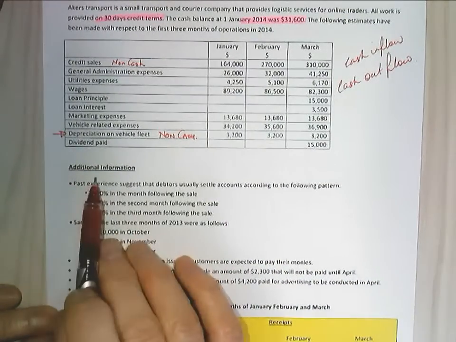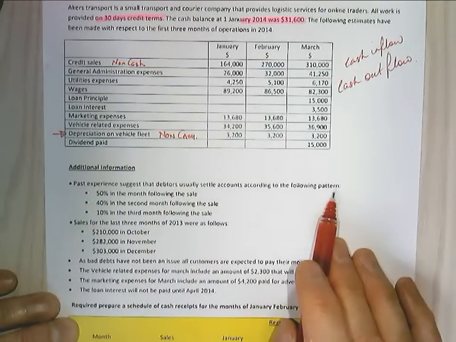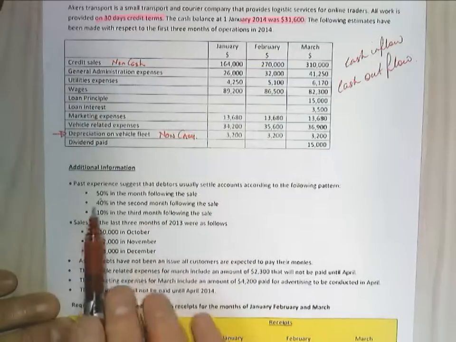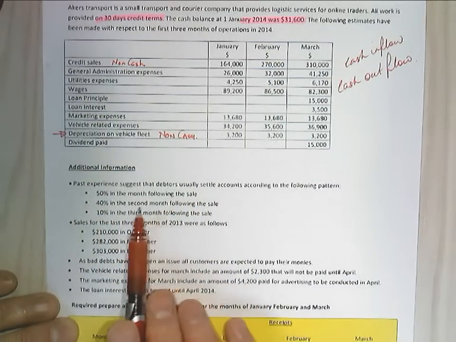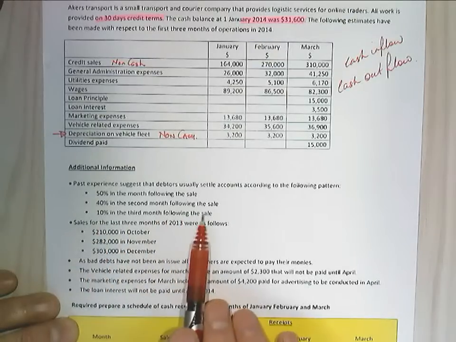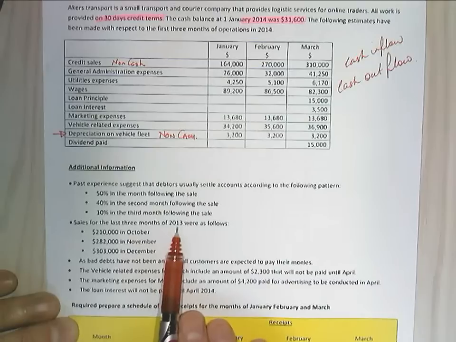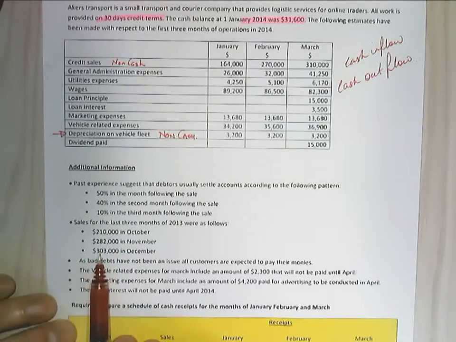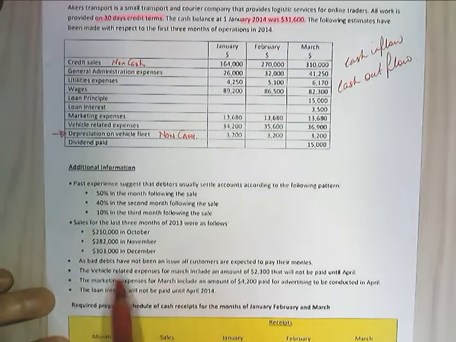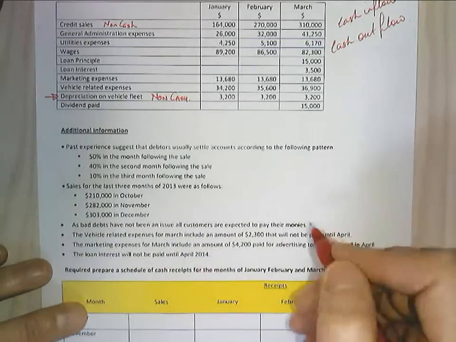Alright, now it says here some additional information. Past experience suggests that debtors usually settle accounts according to the following pattern. So my debtors, or my credit sales here: 50% in the month following the sale, 40% in the second month following the sale, 10% in the third month following the sale. It says the sales for the last 3 months in 2013 were as follows: 210,000, 282,000, 303,000. Now that's obviously information that I'll need. It also tells me that bad debts have not been an issue and all customers are expected to pay.